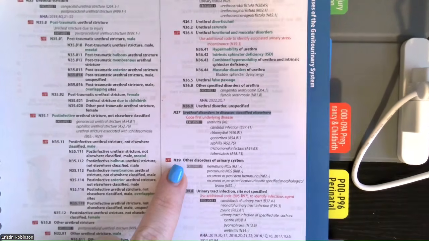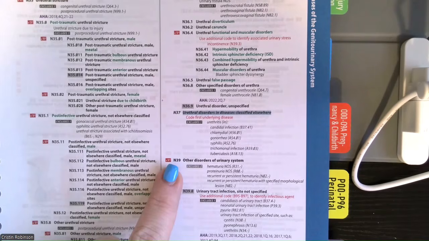In this case, our first three characters are N39, and it's other disorders of the urinary system. Next to it, you'll see this red box with a check mark. In this case, this code requires a fourth character. Anytime that you see this little red box, it's going to tell you when additional characters are needed. And in some cases, we need up to 7 characters.